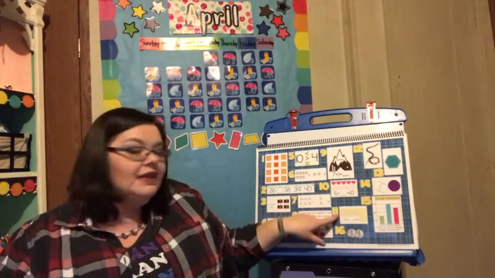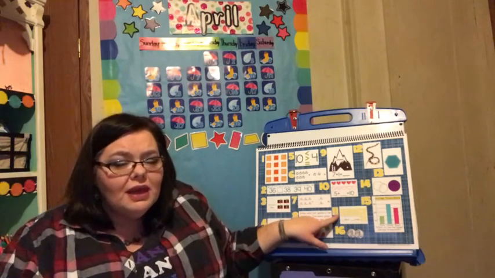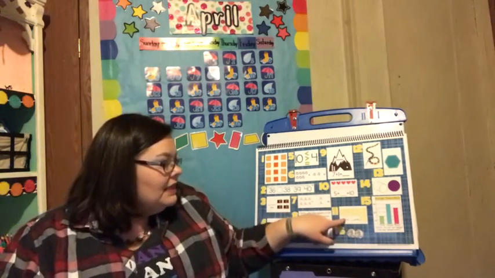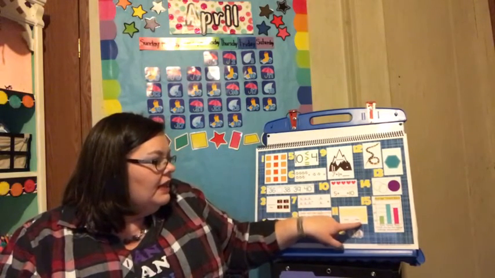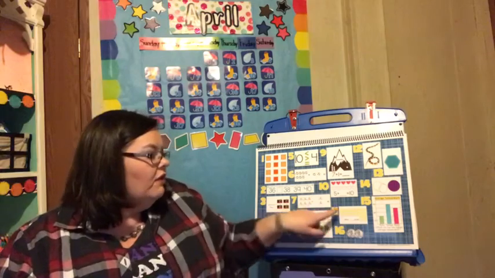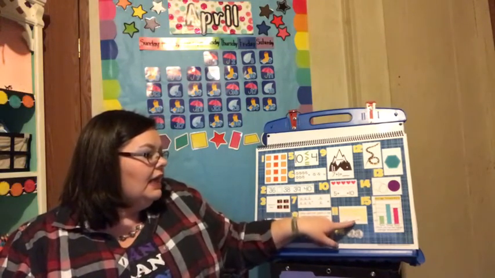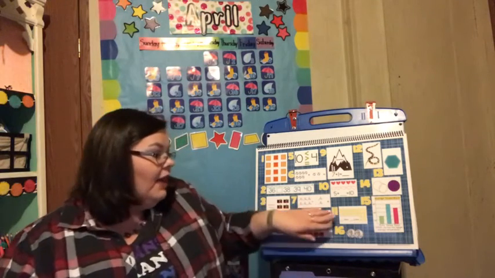Okay, number 11. This one's going to be really hard to see because they use yellow, but it's lemon slices. And it has 1 full 10 frame, and then there are 8 more lemons over here. So if we have 1 10 and 8 ones, how many is that? That's right, it's 18. That's the number 18. 10 plus 8 is 18.